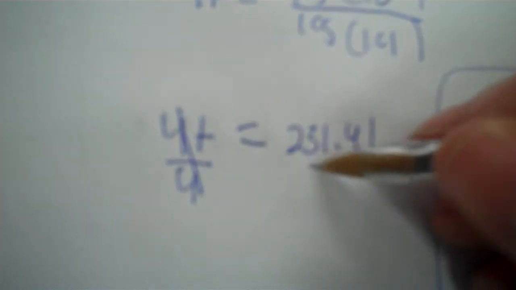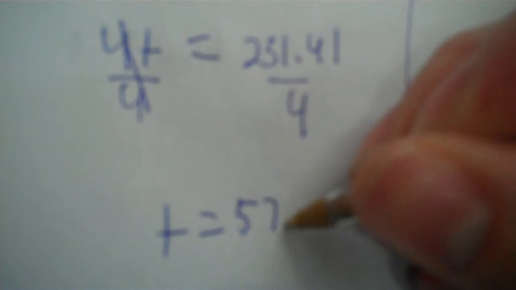$231.41. If you misround it, it's not going to be a big deal. If you put a 40 instead of a 41, fine. It doesn't really matter. So 231.4 divided by 4, and that's going to be 57.85. And this should say years here that got cut off. I have that down there, just a copy machine cut it off. 57.85. So that's going to be a long time.